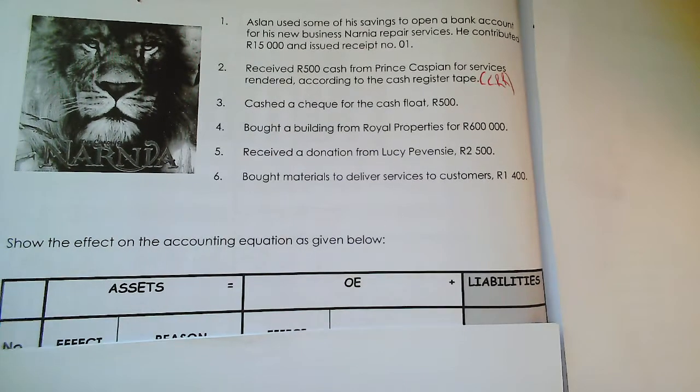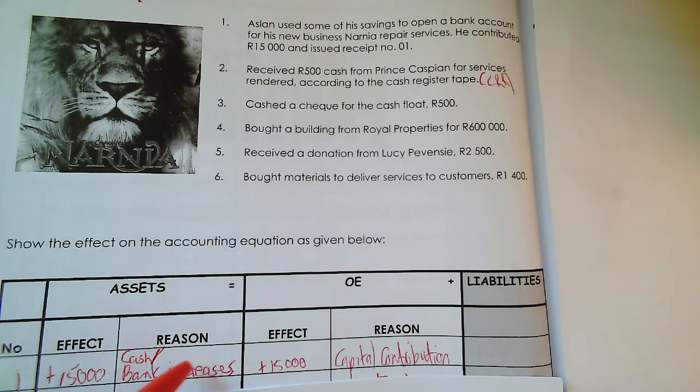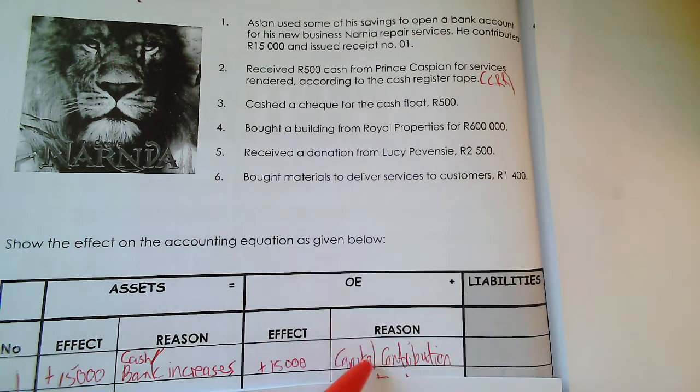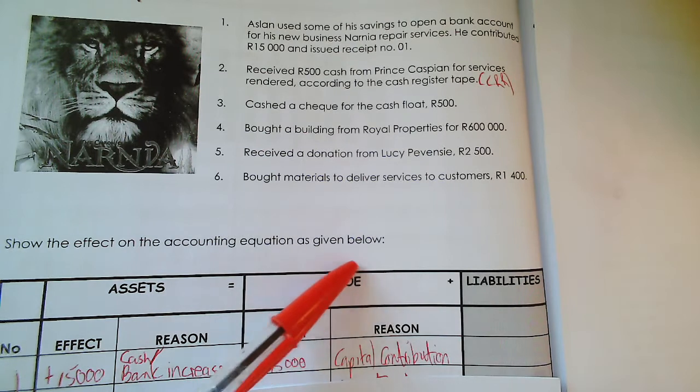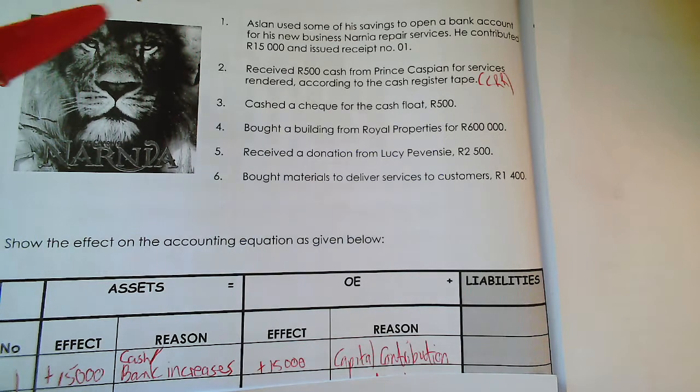Number 1, effect: plus 15,000 Rand. Cash or bank increases. You can write either one of the two. Sometimes it is easier to use bank, because then you know it's also the bank account in other cases. And then it's plus 15,000 Rand for capital contribution. That's the reason why the owner's equity, or the money of the business, increases. Plus 15,000 Rand is equal to plus 15,000 Rand.